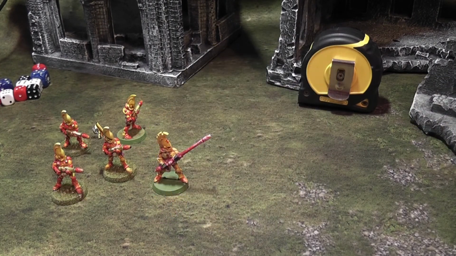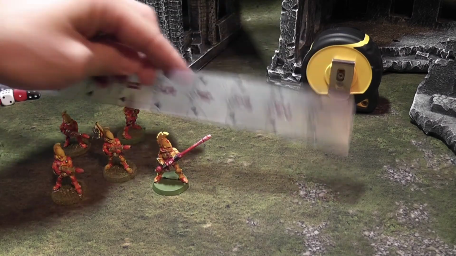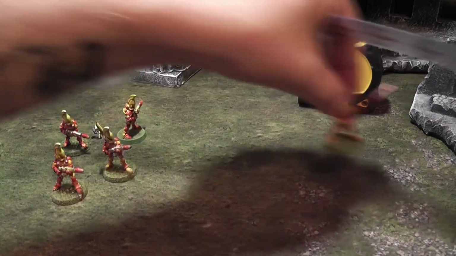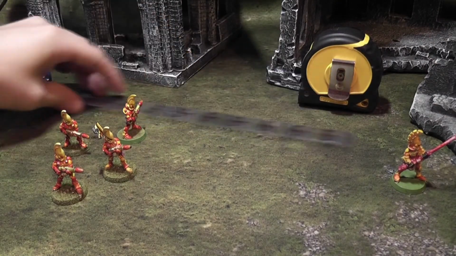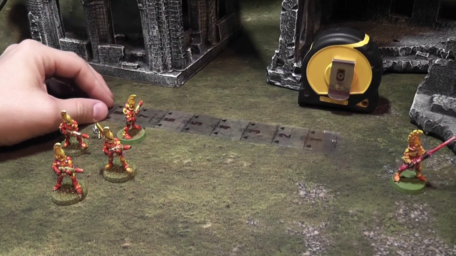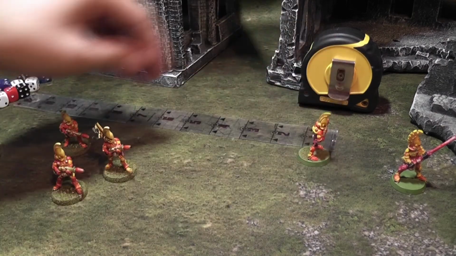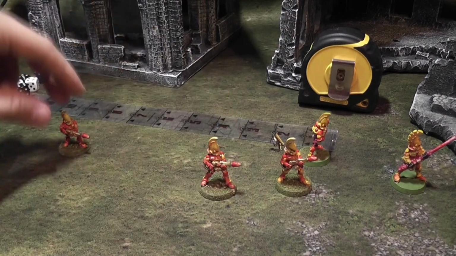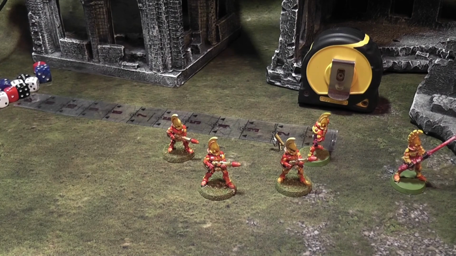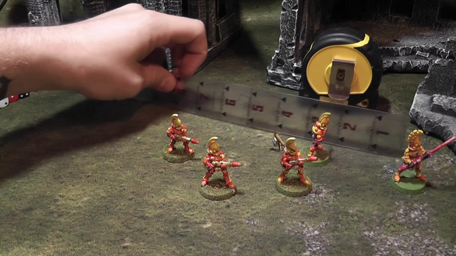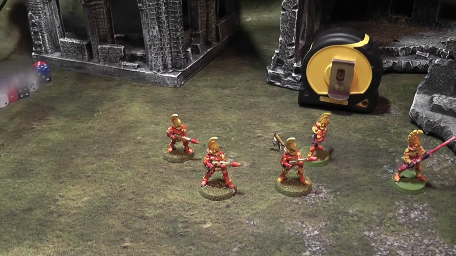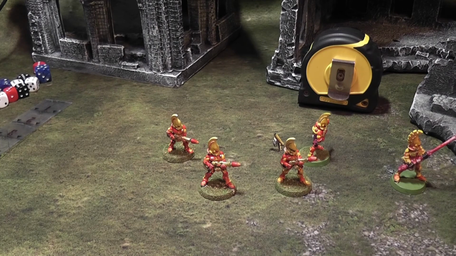Another thing to bear in mind when using coherency is it only applies at the end of a model's movement. So whilst this model may move 6 inches all the way over to here, he's now out of 2 inches coherency, but that's fine because all that you need to do now is make sure that the rest of your models you move are all within 2 inches when they finish their movement, and that is now okay again because everybody is within 2 inches of each other. You don't have to worry about moving all your models one at a time, an inch a piece, to make sure they all stay within 2 inches. It's just at the end of their movement, making sure they all maintain coherency.